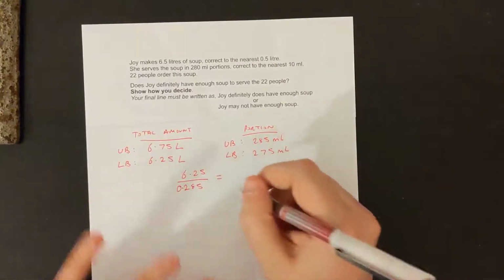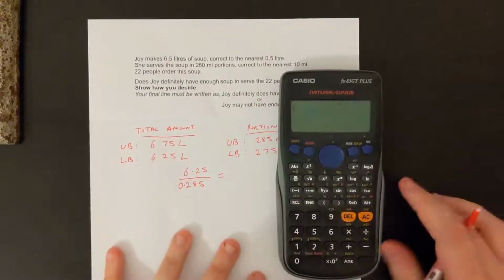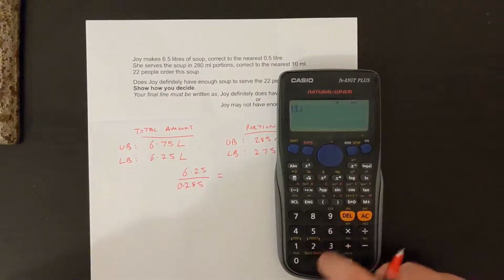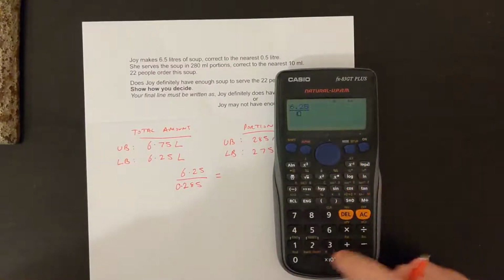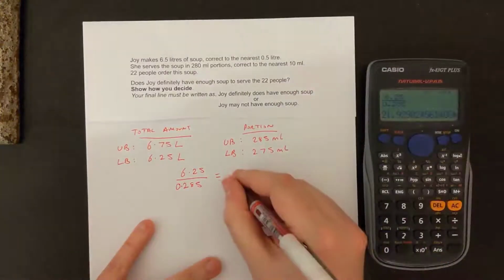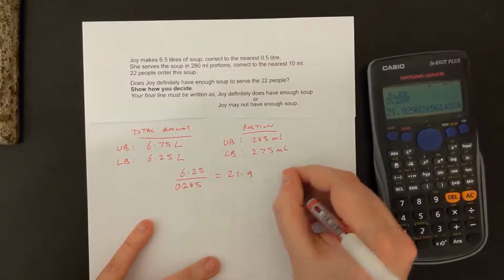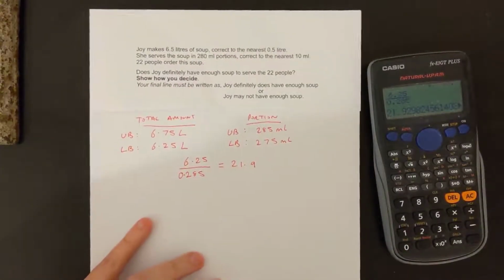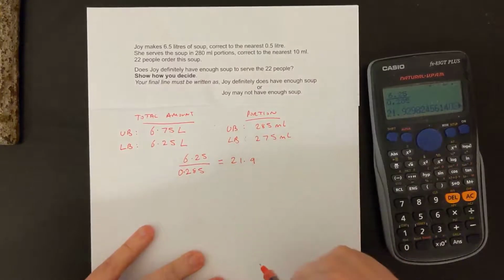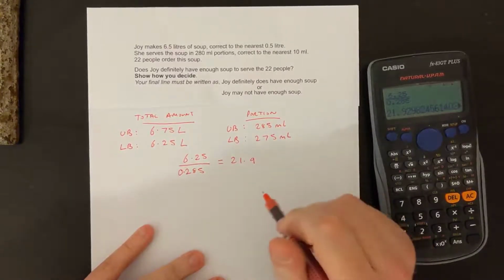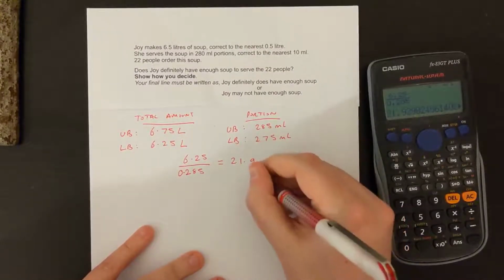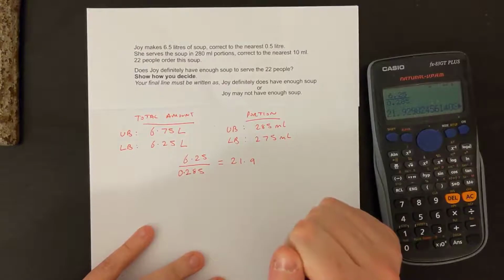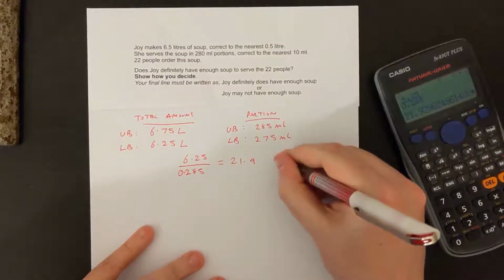0.285 litres. And so I have, how many times does 0.285 go into 6.25? So 6.25 divided by 0.285, which is 21.9. So in other words, I have 21.9 complete bowls of soup in my worst case scenario. What that means is that Joy will be able to give 21 people a full serving of soup, but the 22nd person will get a non-full bowl. So she may not have enough soup.